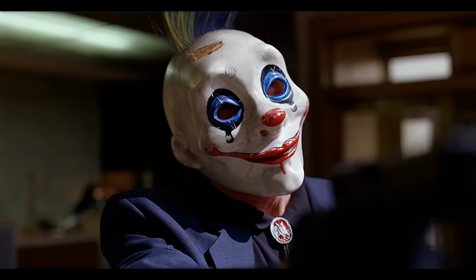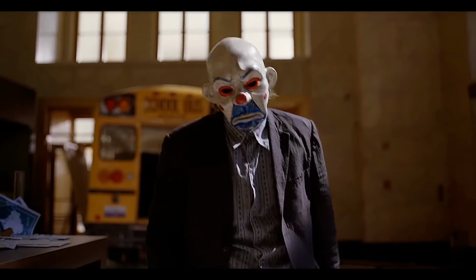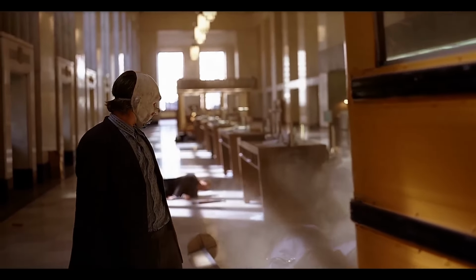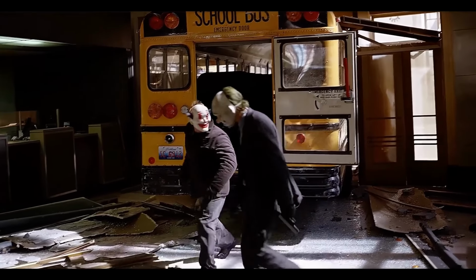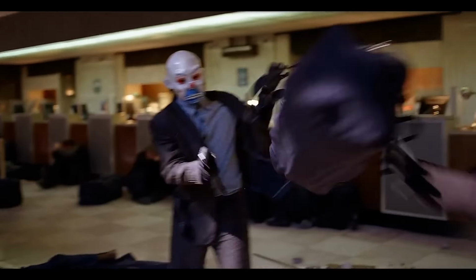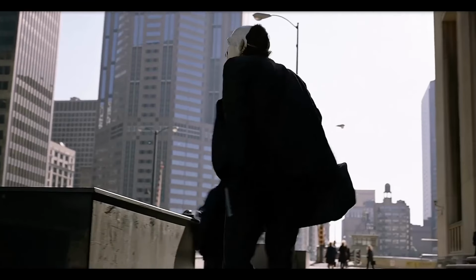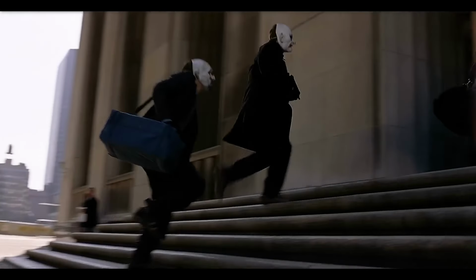This technique works, but why does it work? This fast rhythm forces your brain to try and keep up. It literally makes you feel a rush, mimicking the high-stress, high-adrenaline feeling of the characters in the movie.